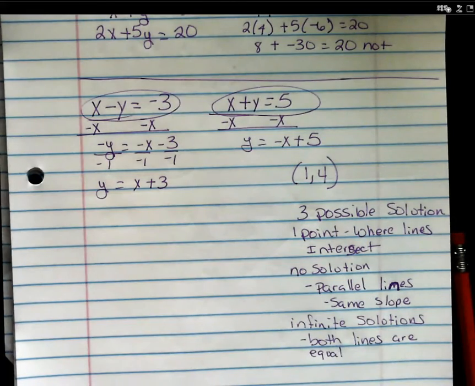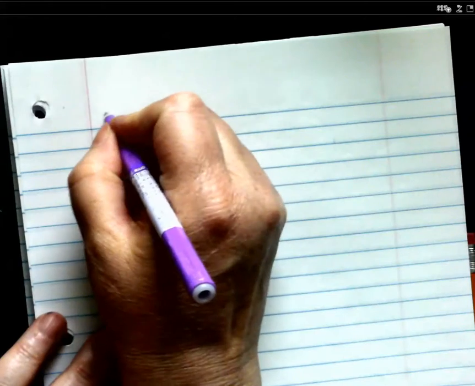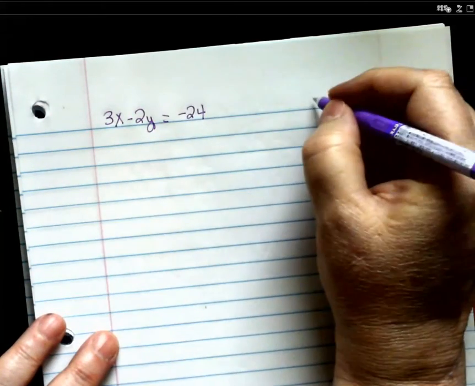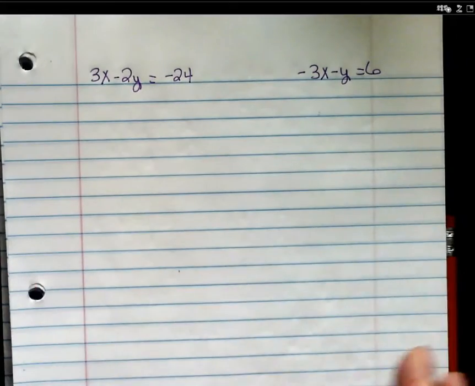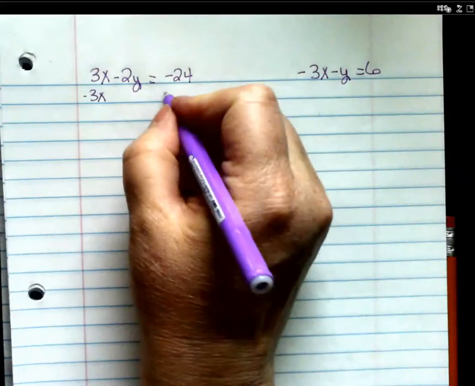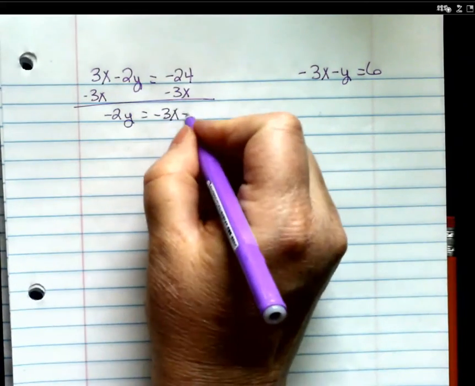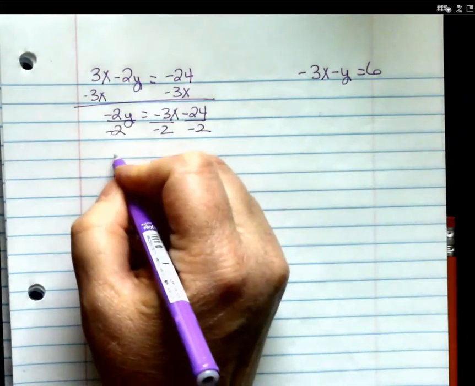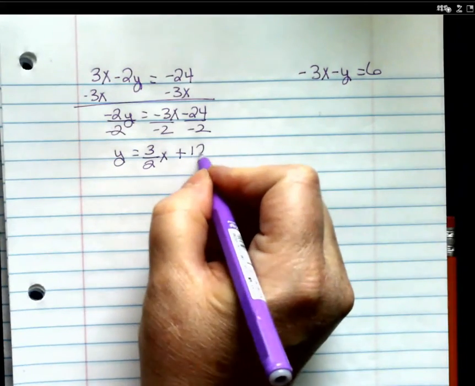All right, let's try another one. So I have 3x minus 2y equals -24, and -3x minus y equals 6. I'm going to solve both of these for y. Subtract 3x: -2y equals -3x minus 24. Divide by -2: y equals 3/2 x plus 12.